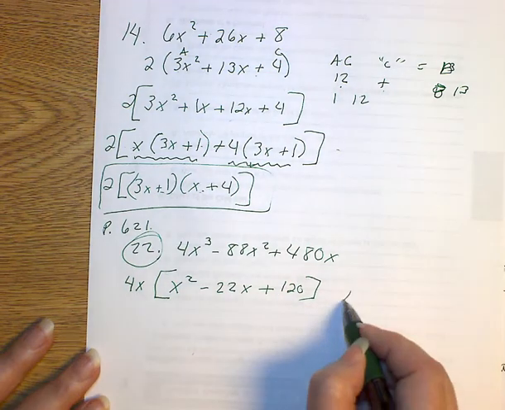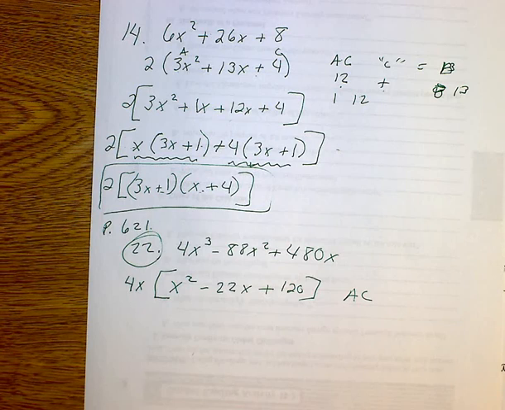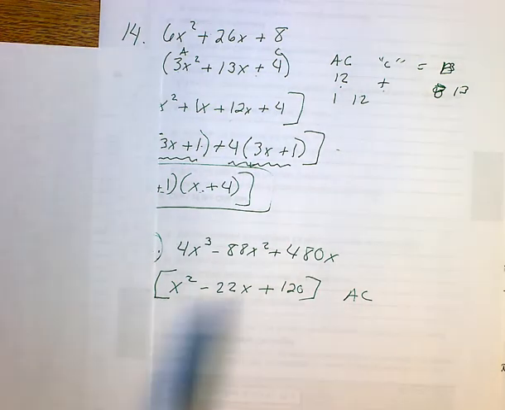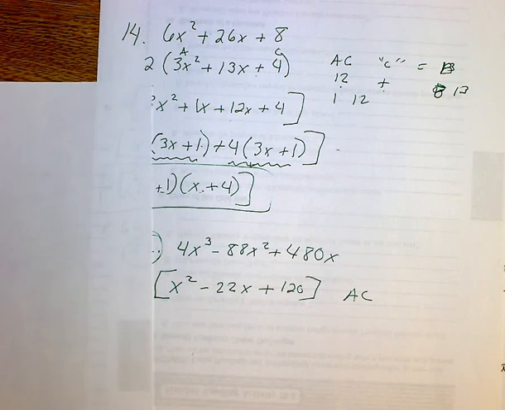All right. You guys try to do AC, and if you have to, remember AC is just with this stuff. So if you have to, don't even worry about 4x right now. Just do AC and see if you can find what it is.